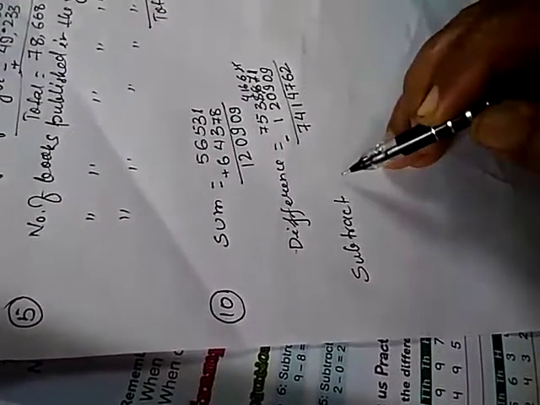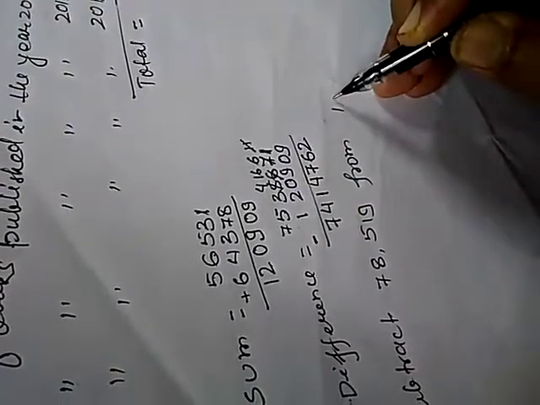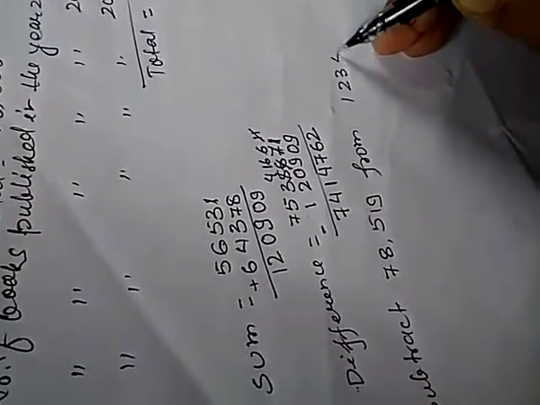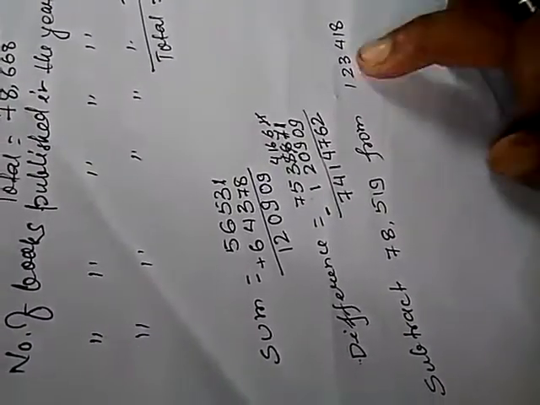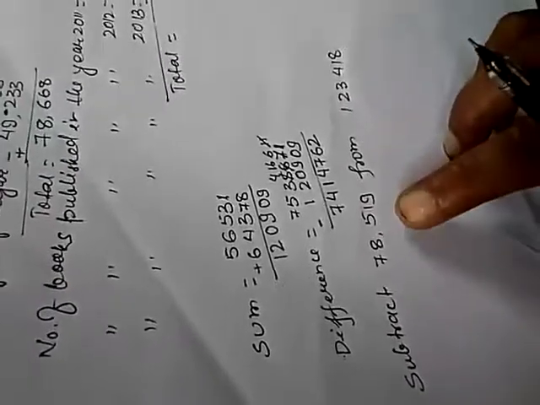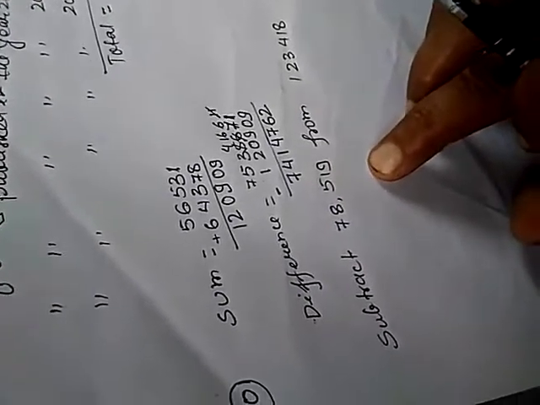Subtract 78,519 from 1,23,418. Now, we have to subtract this number from this number. That means this number will be written at the top, and the number which is subtracted from a given number is written at the below. Now, mathematical operation solution, how can we do? Right here, solution.